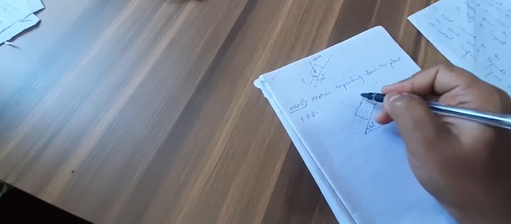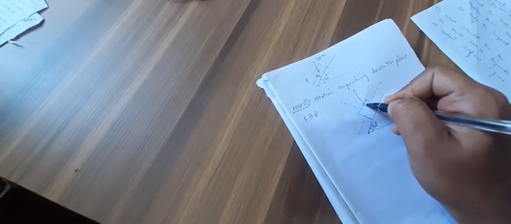So the angle made is 30 degrees. This is the body, and this will be the plane of axis. But the load which is acting is in this direction. So this is 100 newtons.